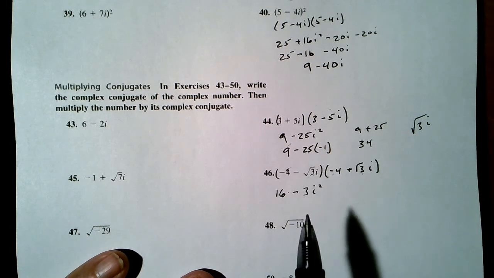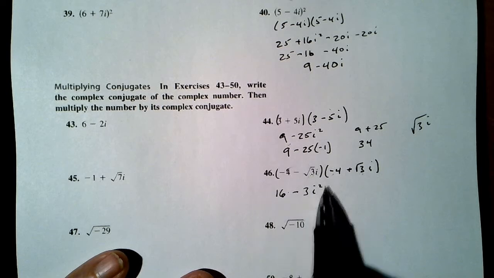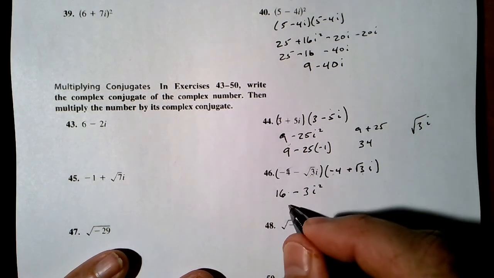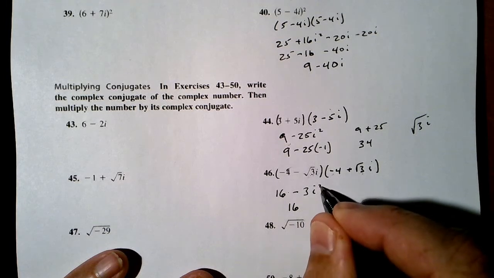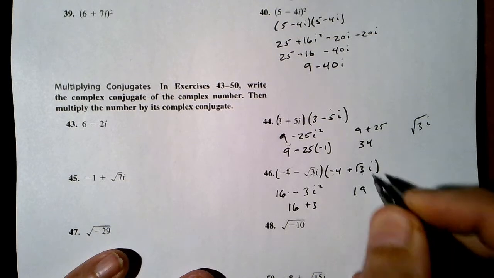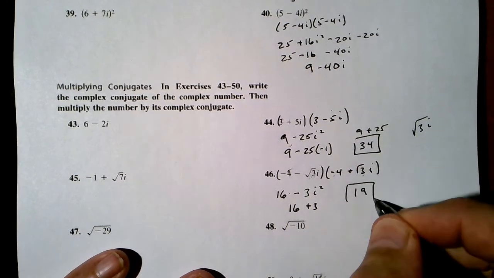That's the conjugate going to work. So this is all we need from the FOIL. So that is 16, i squared negative 1 times negative 3, plus 3, final answer 19.